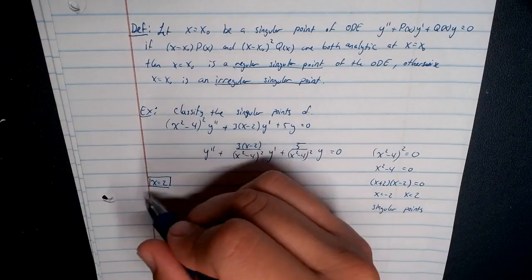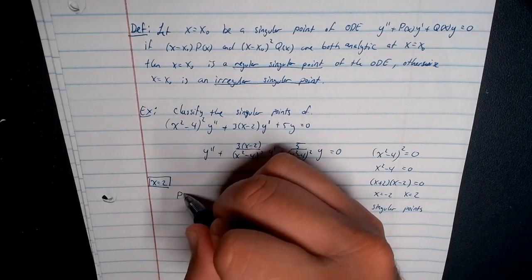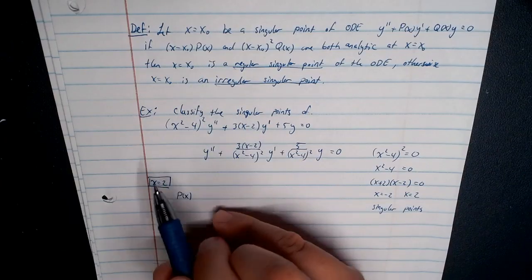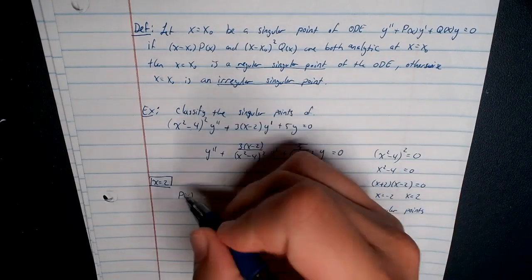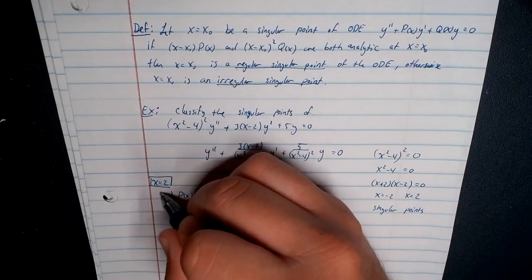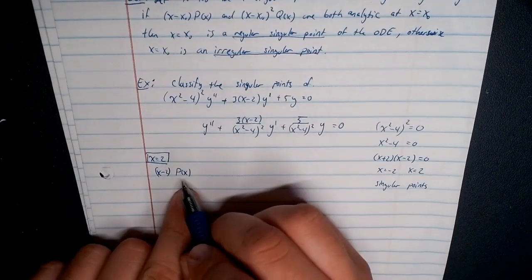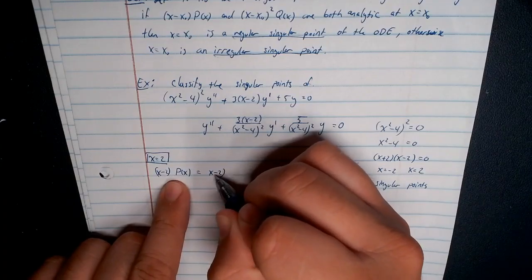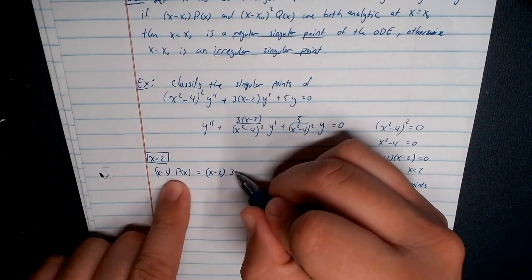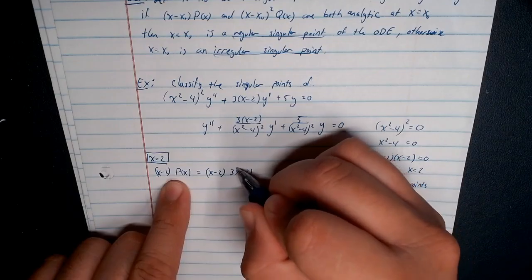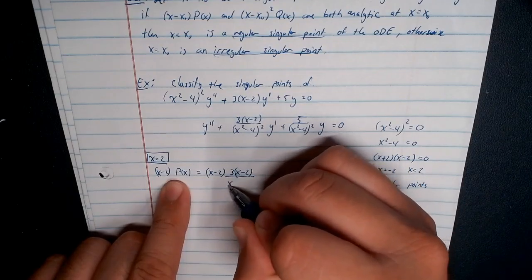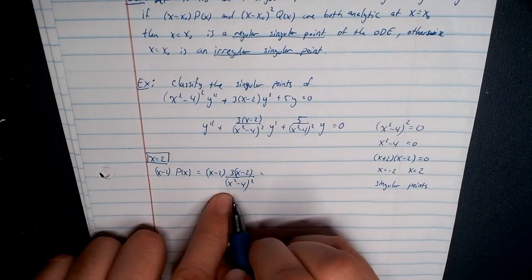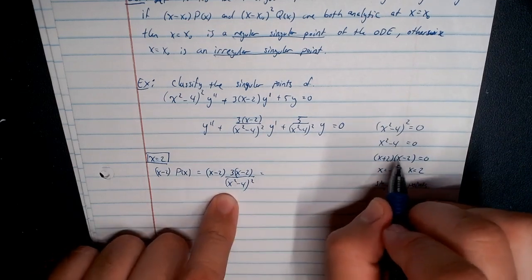So here we would say, let's take our p of x, and we're going to multiply by x minus our singular point. Here our singular point is 2 that we're testing, so we'll say x minus 2. Okay, well, p of x is this function here. So that's going to give me x minus 2 times 3 times (x minus 2) over (x squared minus 4) quantity squared. Now, notice that this is factorable. In fact, we factored it before.